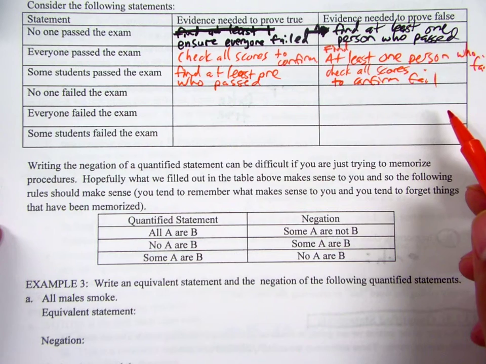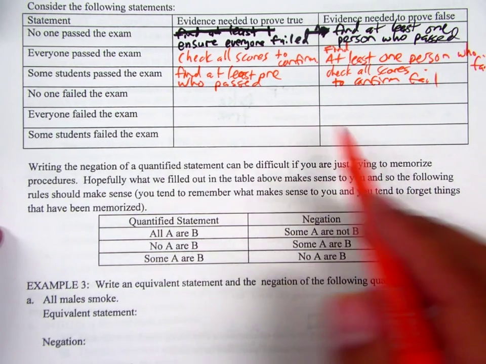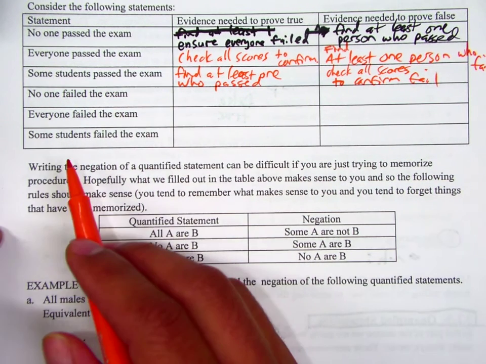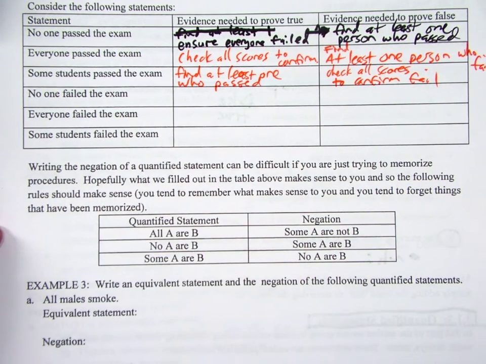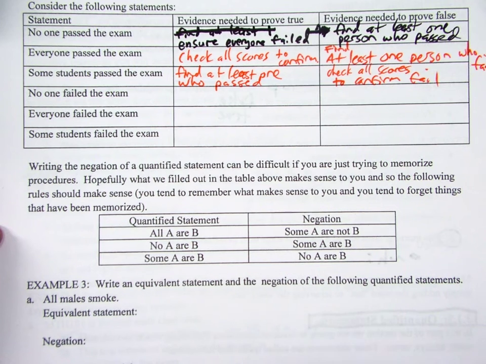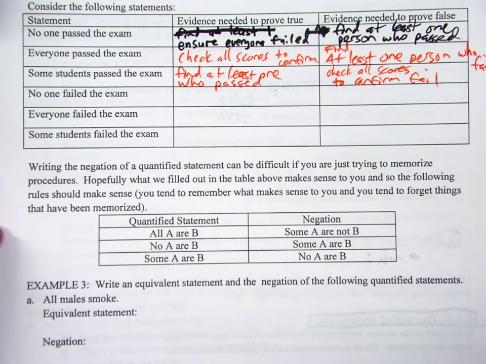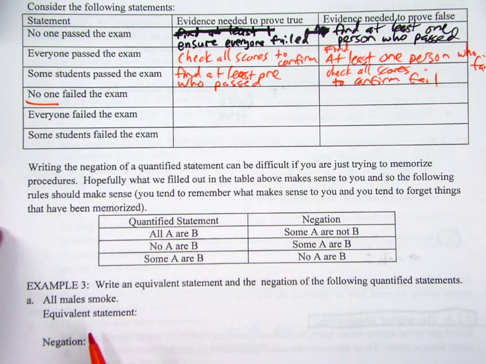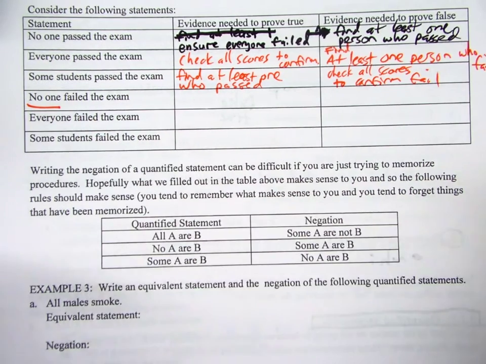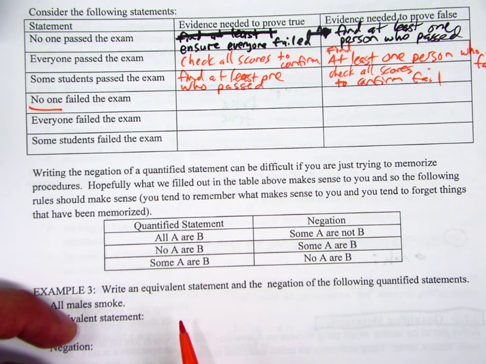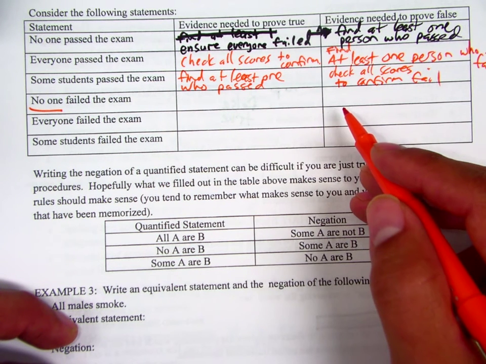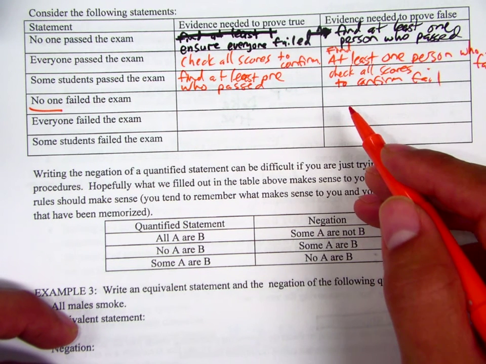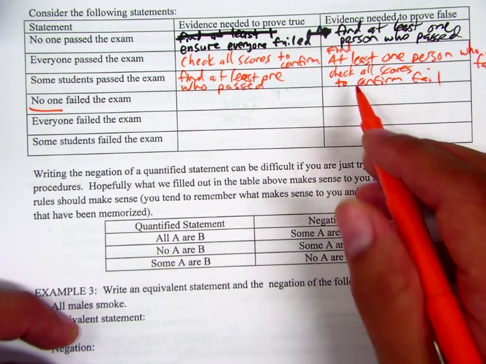So we can just talk about them real quick, but if I say no one failed the exam, how would I prove that true? If I say no one failed, everyone had to have passed, right? So I would have to have here are all the scores, look. No one failed, right? Now to prove that that's false, all you would have to do is find one person who failed, and now you have an argument.